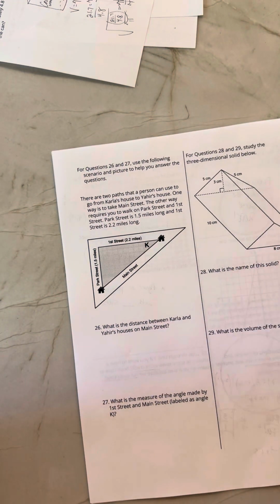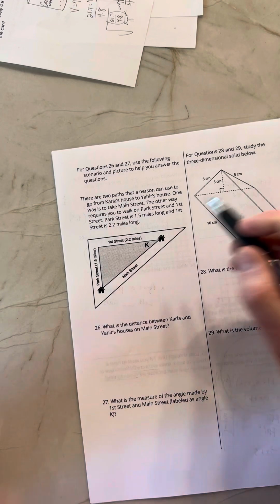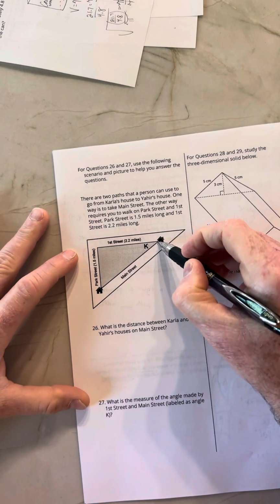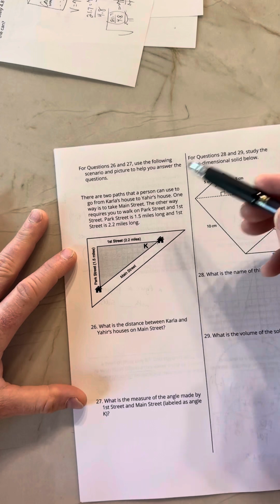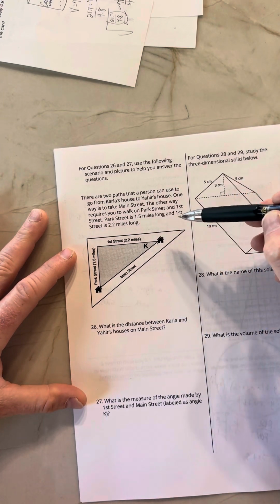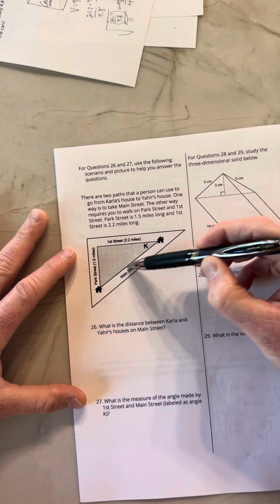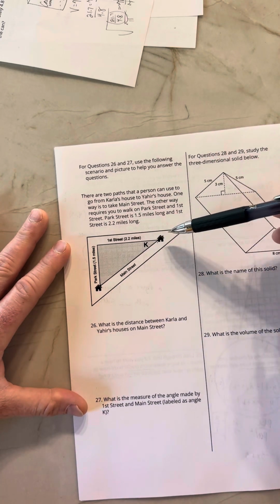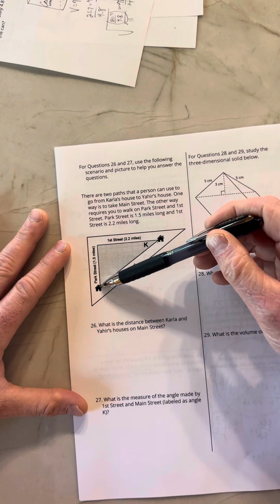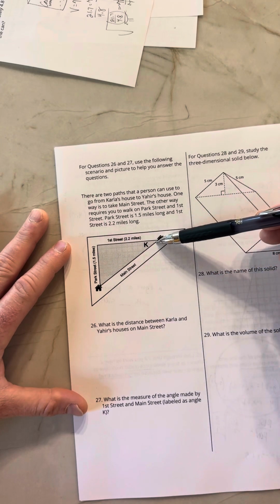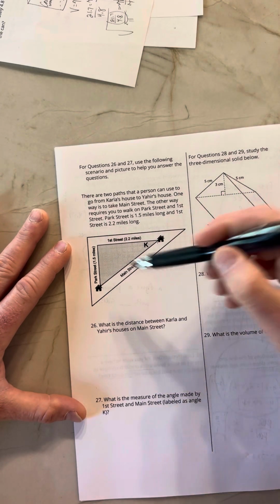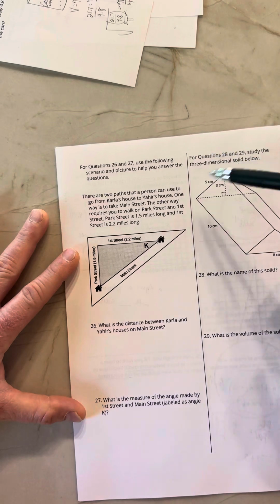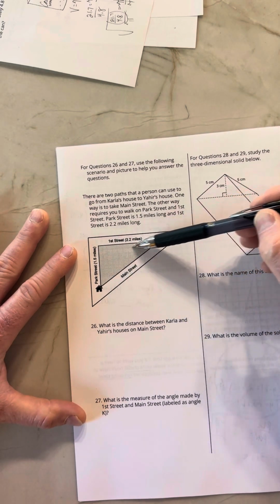Here we go. Use the following scenario and picture to help you answer the questions. There are 2 paths that a person can use to go from Carla's house to Yahir's house. One way is to take Main Street. Main Street, just direct, point to point. The other way requires you to walk on Park Street and First Street. Okay. Park Street is 1.5 miles and First Street is 2.2 miles.